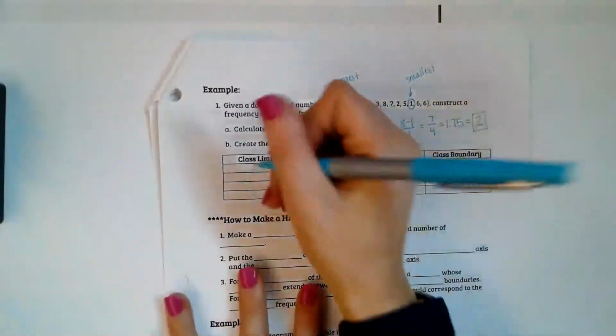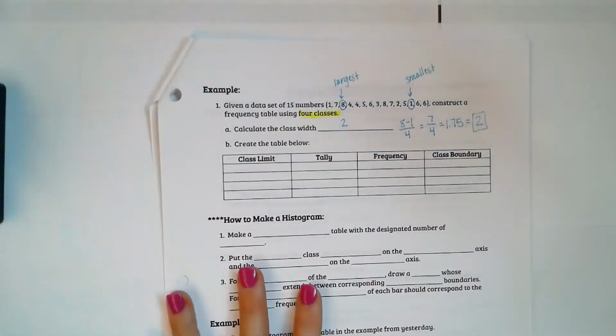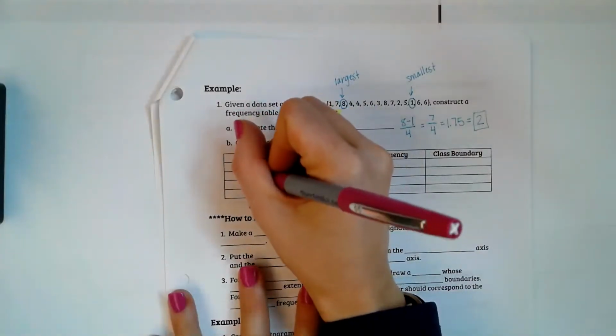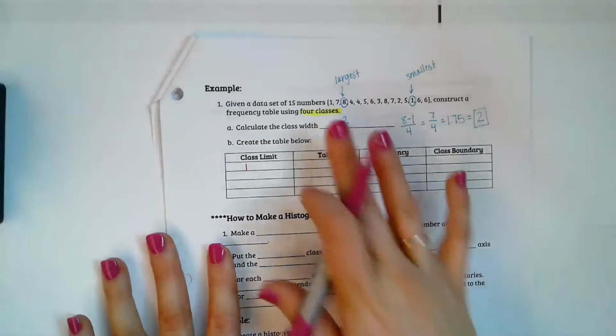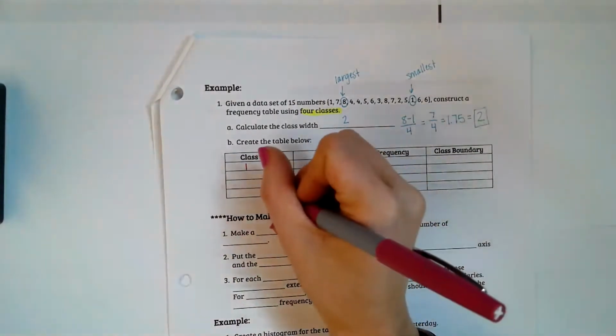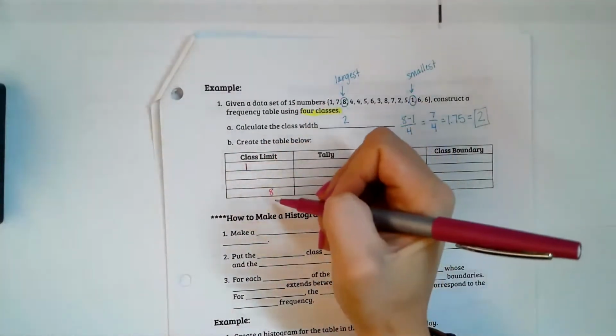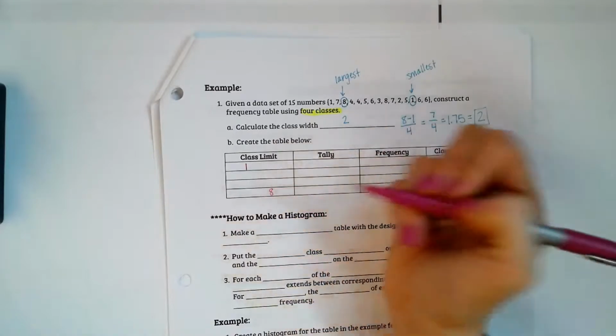This can be a little tricky. Your smallest number, we already said, was 1, and your largest number is 8, so the upper value in your last class should be 8.